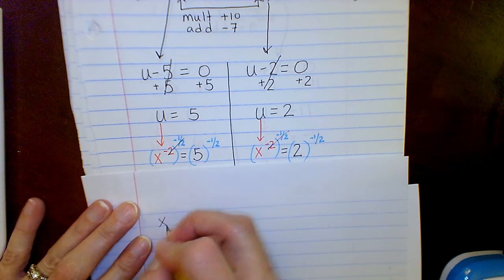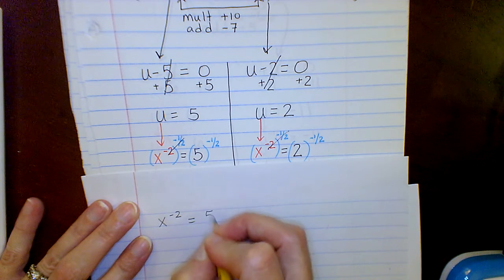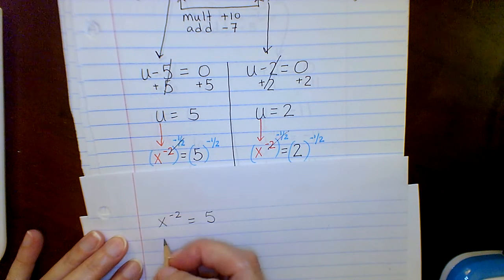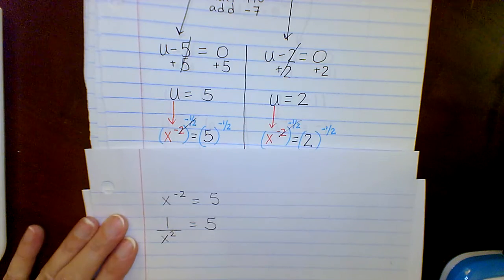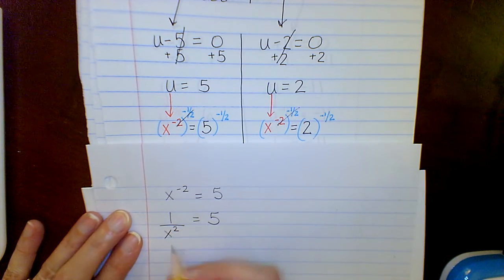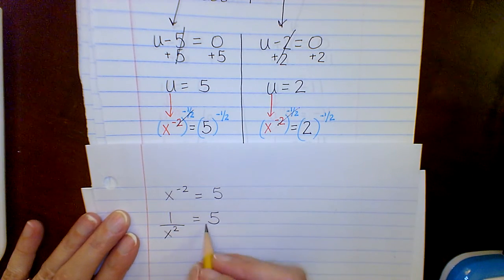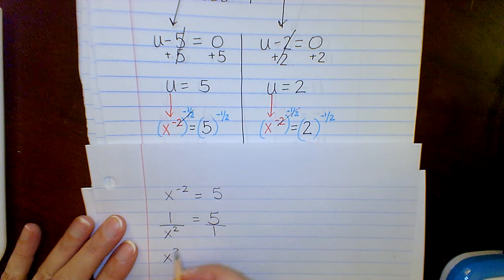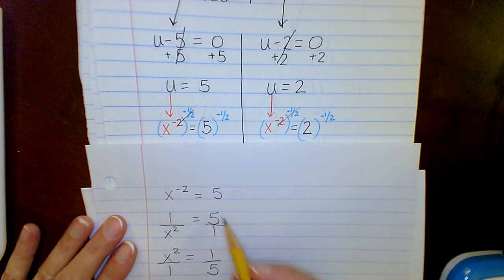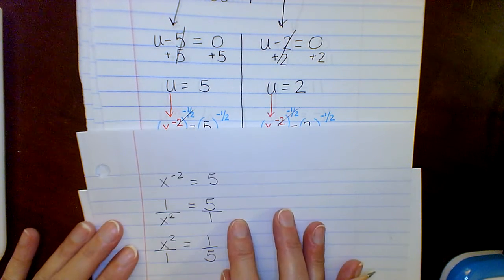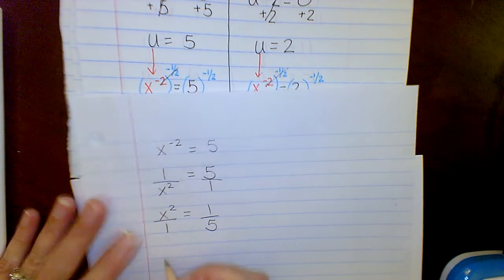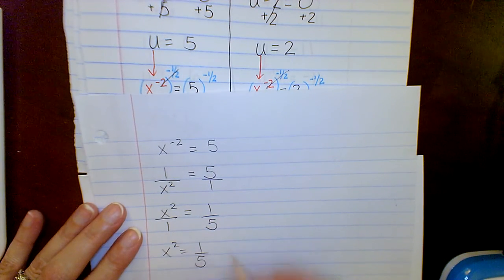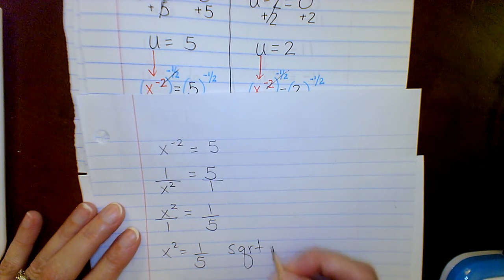So if we take this x to the negative 2 equals 5, this means 1 over x squared equals 5. Now the way I could have done this, I could have said, okay, well that means x squared over 1 equals 1 over 5. I can just flip. If 2 fractions are equal, then the reciprocals are equal. So if this is true, then this is true. So I get x squared equals 1/5, and now I can just use the square root property.